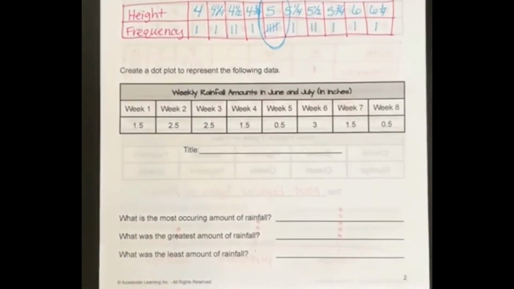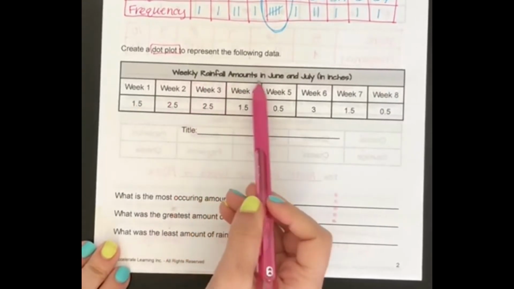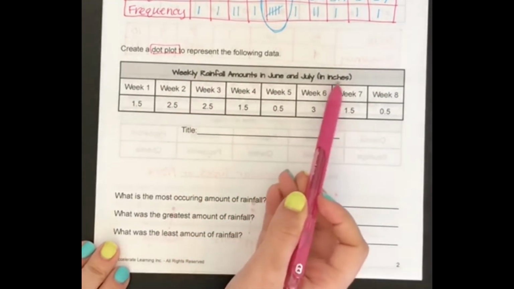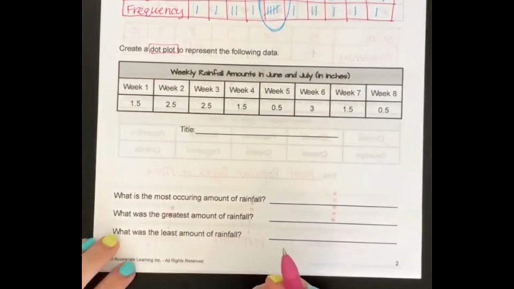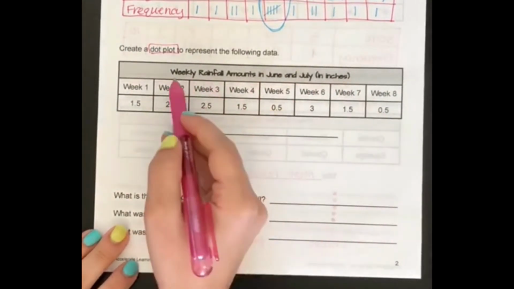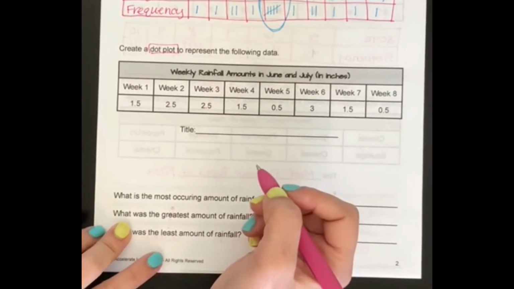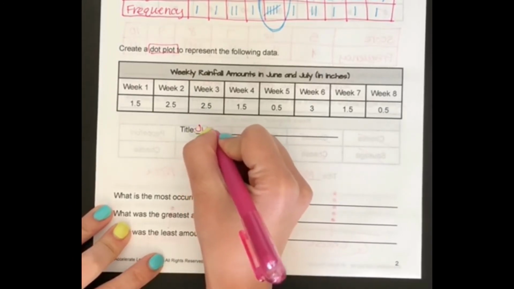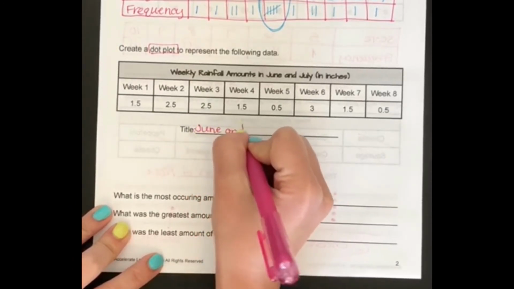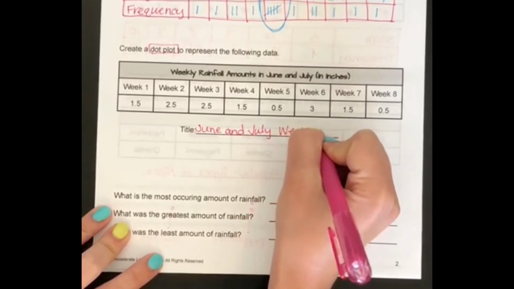Okay, for this next part, we're going to create a dot plot to represent the following data. So weekly rainfall amounts in June and July in inches. So we need to take this data and put it on a dot plot. My title, again, is going to be the same as the title here. I can call it June and July weekly rainfall.